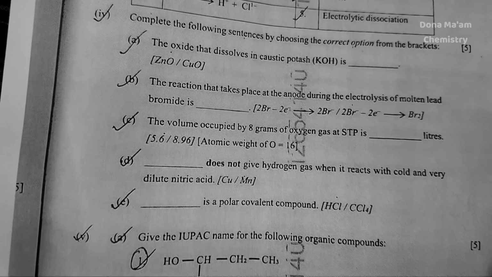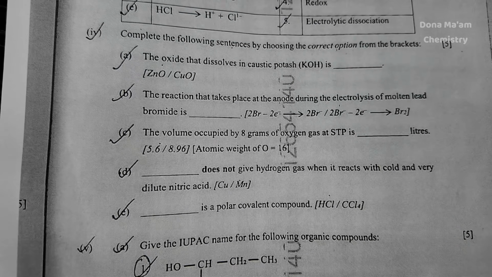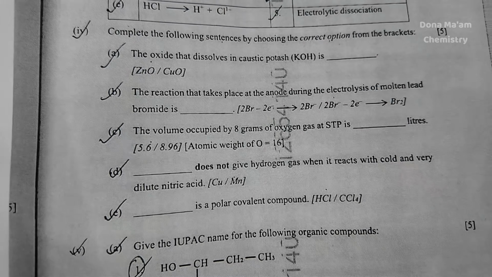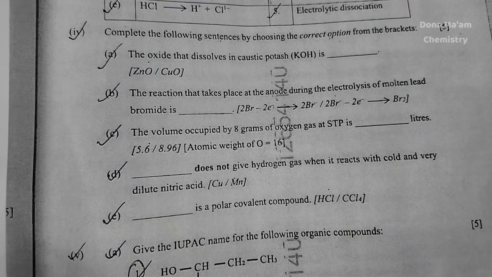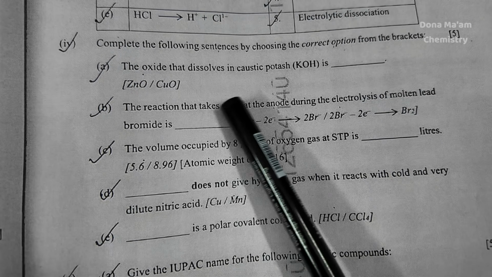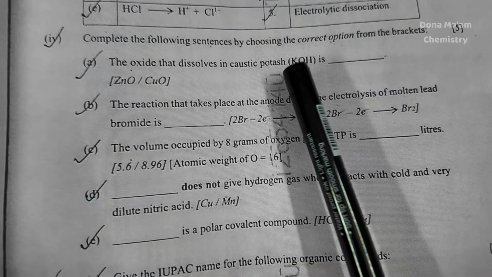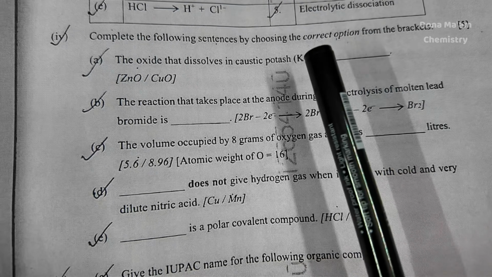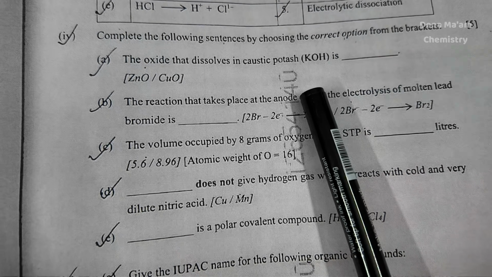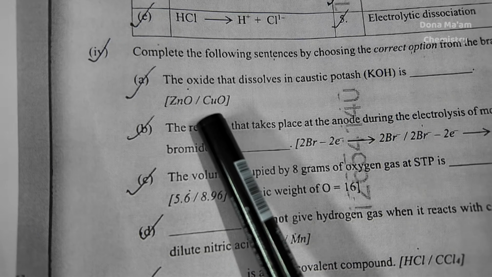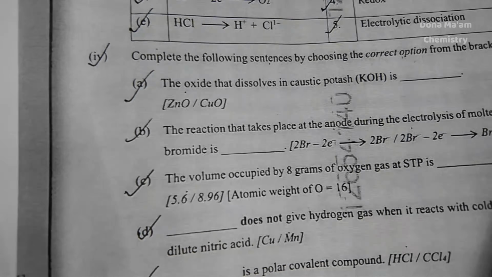Heading on to question 2, number 4. Fill in the blanks. Options were given. It was so easy. Just have to choose the answer and write the correct option. The oxide which dissolves in caustic potash. Okay, some oxides which dissolve in caustic potash or caustic soda are the amphoteric oxides. So not CuO at all. It is ZnO. So the answer is ZnO.